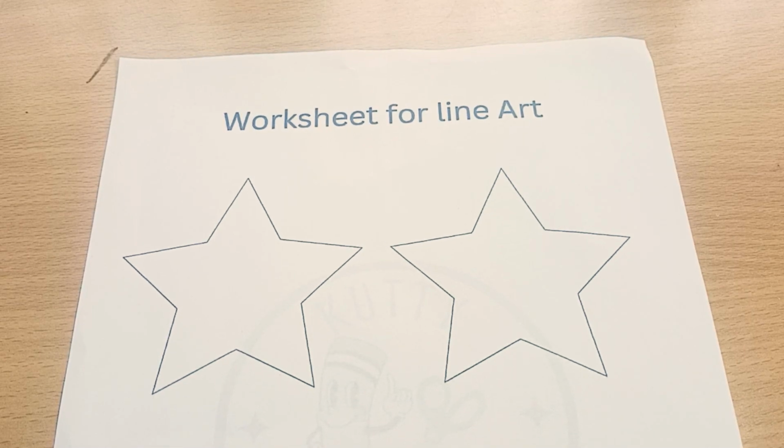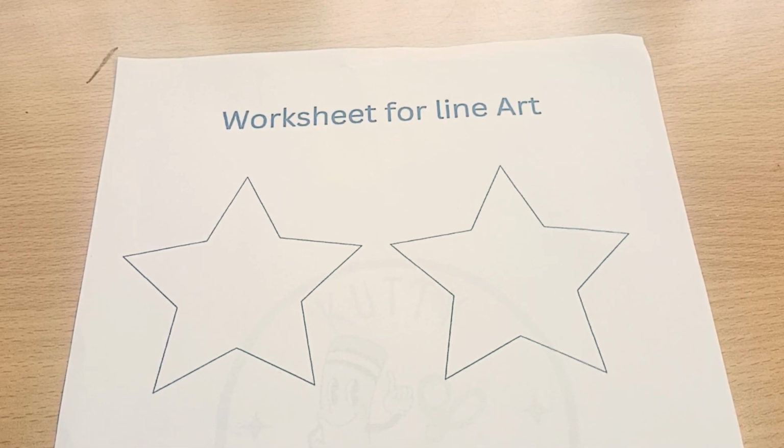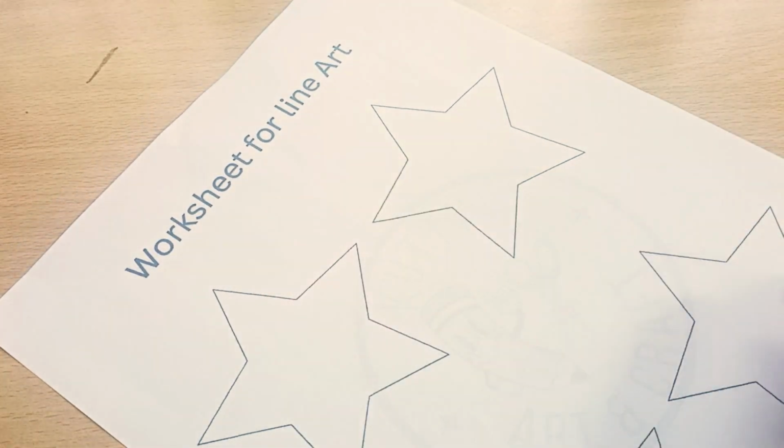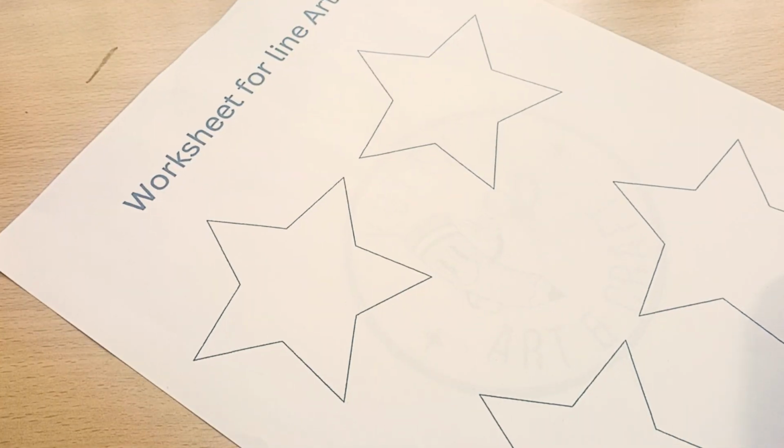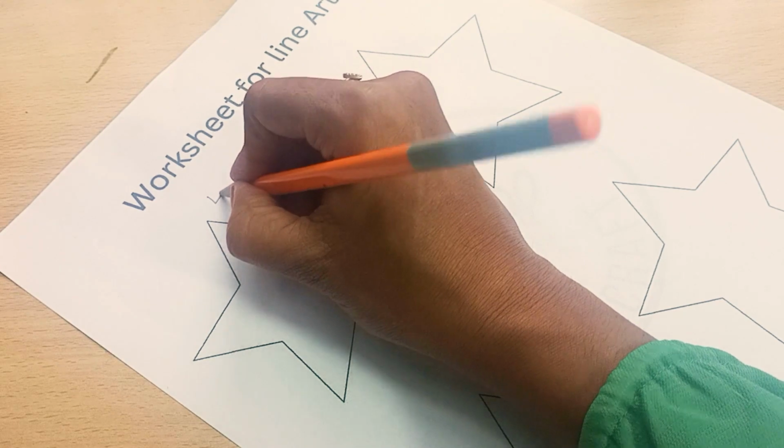Here I have taken the shape of the star to explain more about the line art as a beginner. I have broken the types of line art into 4.